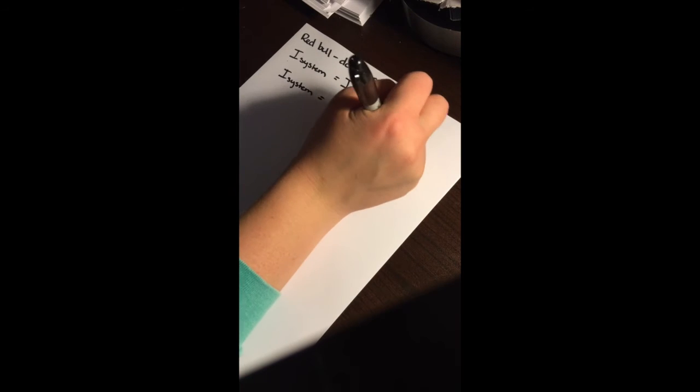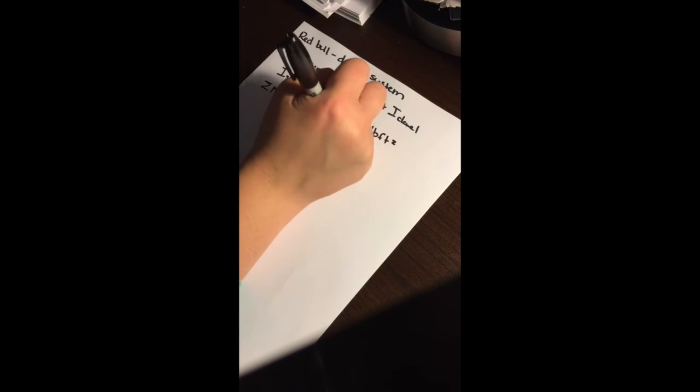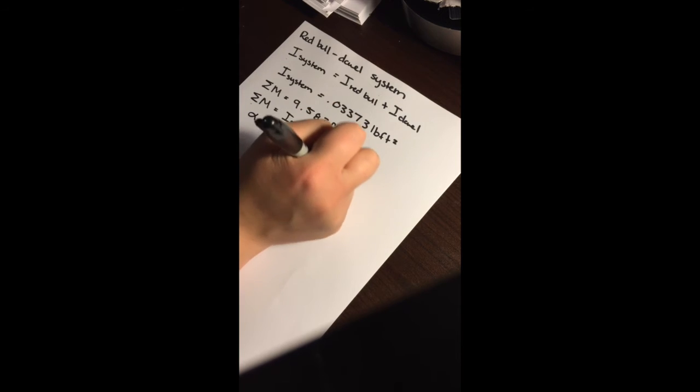And as we can see here, the I of the entire system is smaller, and therefore the angular acceleration of the system will be bigger than that of the LaCroix.